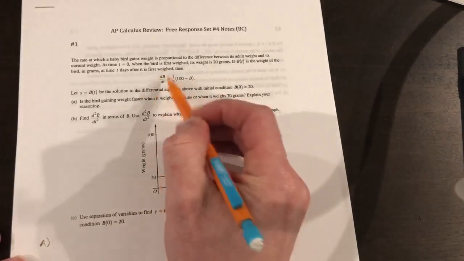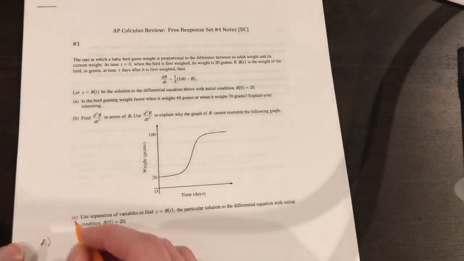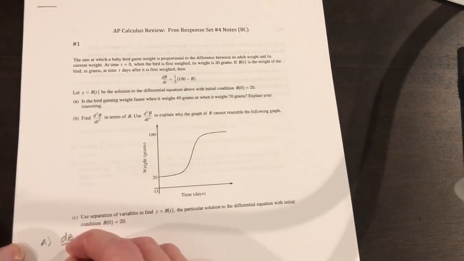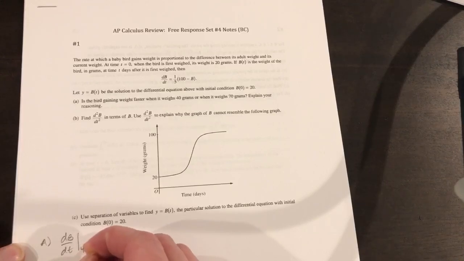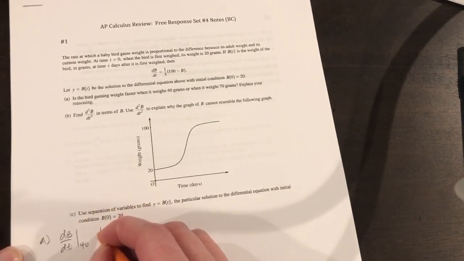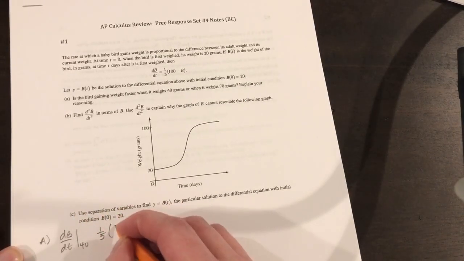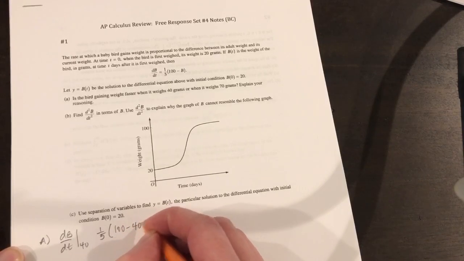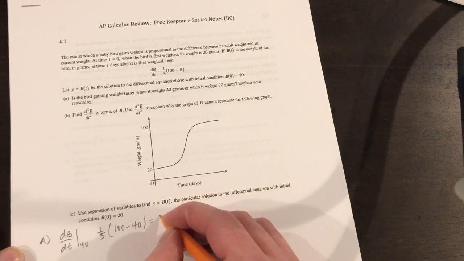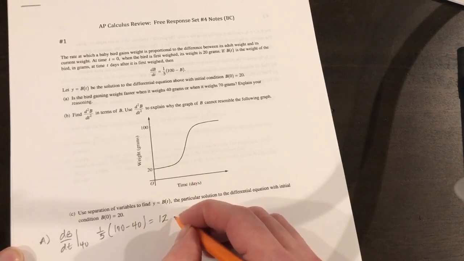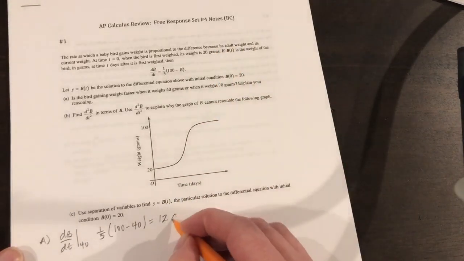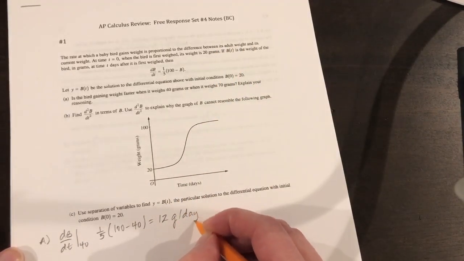Okay, so your rate is given by dB/dt, so we're just going to plug in. So we're going to plug in a 40. So we get 1/5 times (100 minus 40). So 60 divided by 5 is 12. And it's in grams per day.